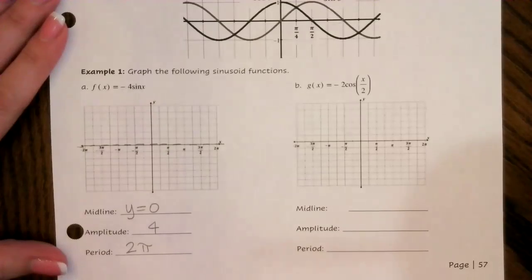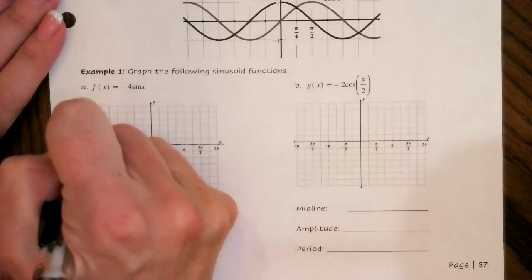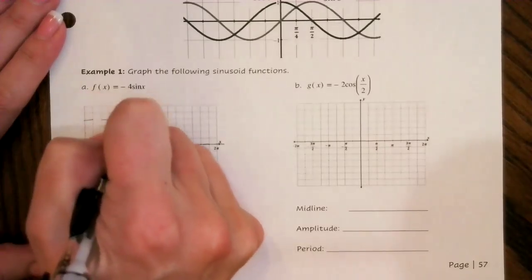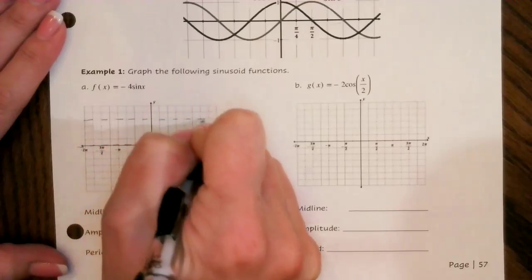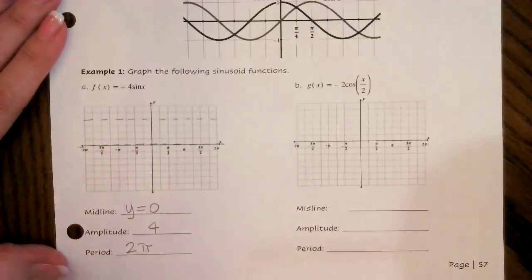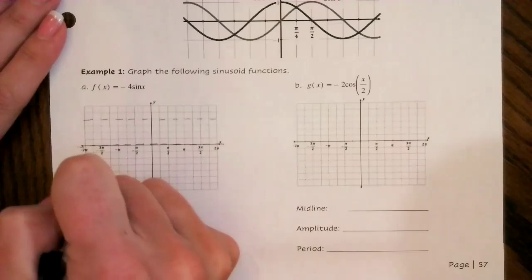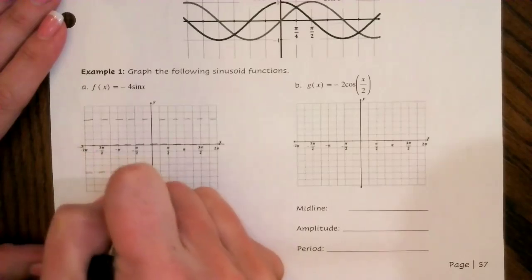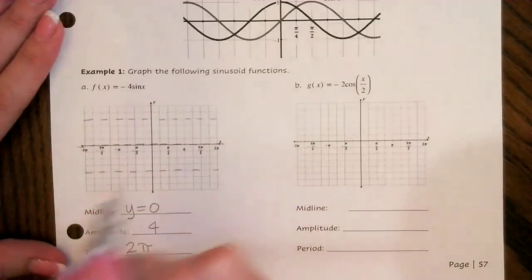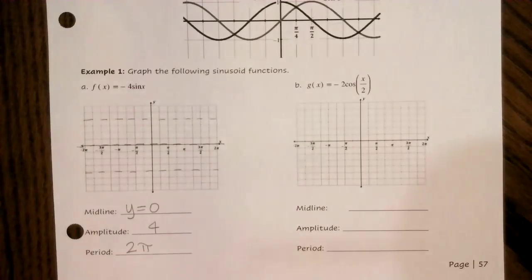All right, so to graph it, I go ahead and graph the midline at y equals 0 with a dashed line, because that's not part of the graph. And then I use my amplitude of 4 to go up 4 from that midline and do another dashed line. This is going to be our top values where our maxes are found. And then I go down 4 and I again do a dashed line. That's where we're going to find all of our minimums.